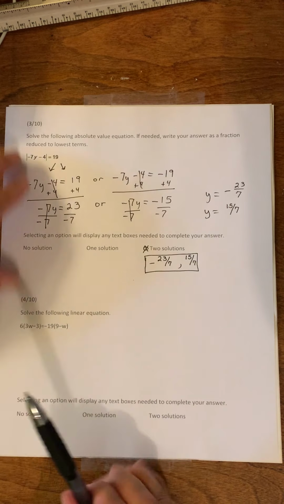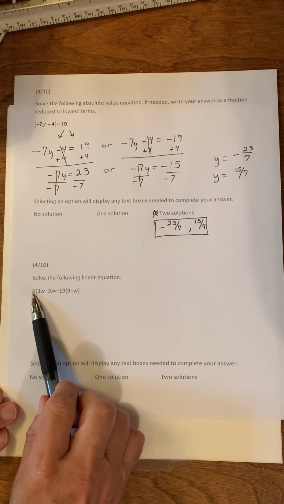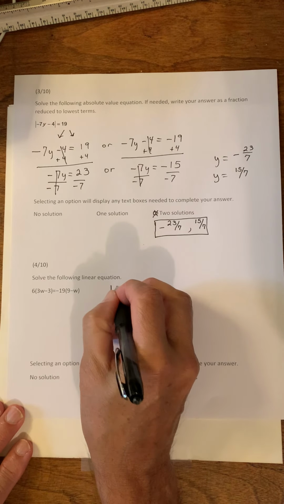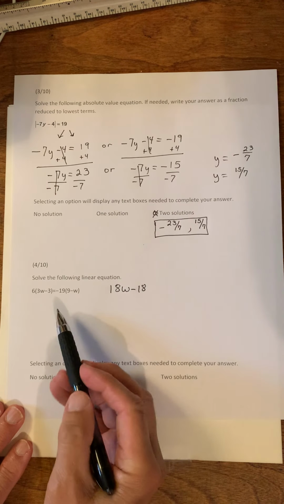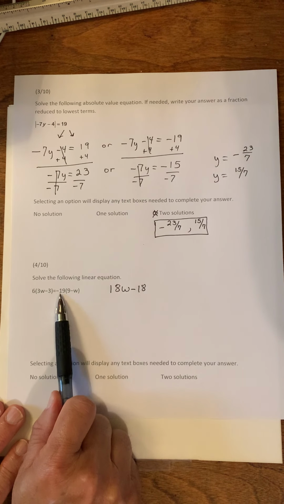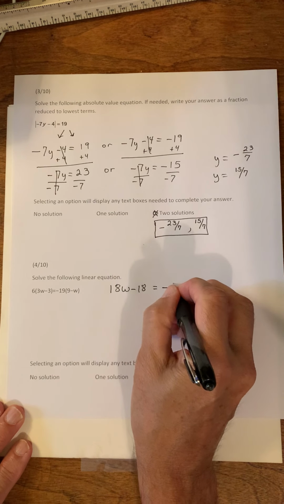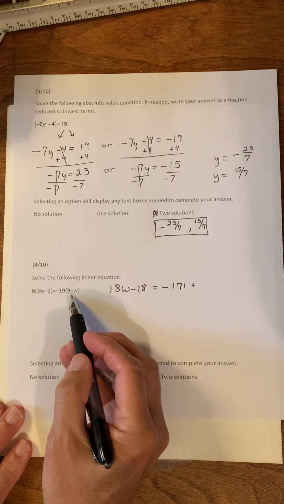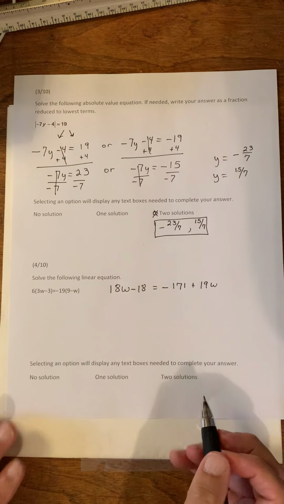All right, solve the following linear equation. Notice I got some serious distributive to do. Got to distribute the 6, got to distribute the 19. So I get 18w minus 18. And something I missed the first time I did this, that is negative 19. Negative 19 times 9 is negative 171. Negative 19 times negative w, positive 19 w's.